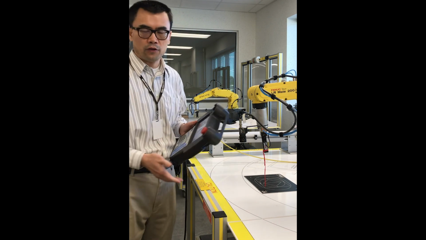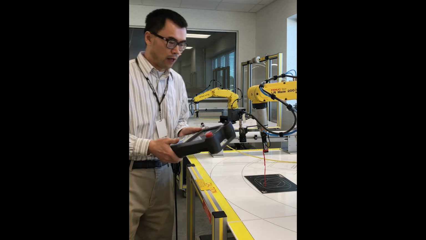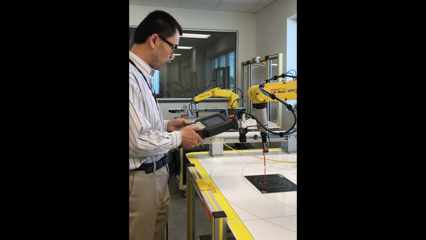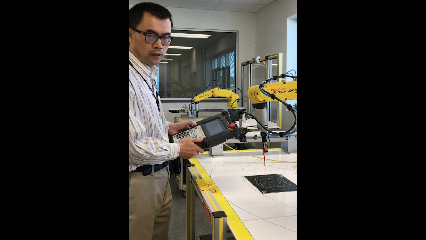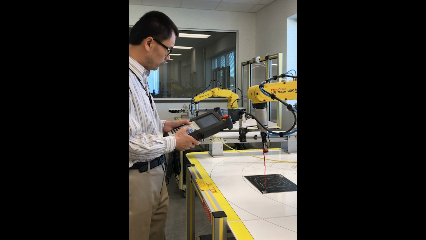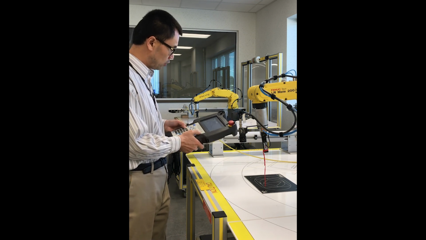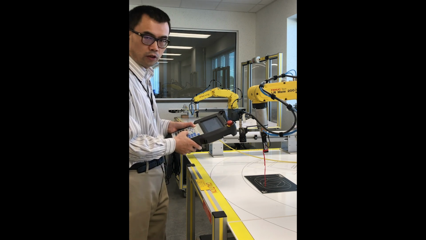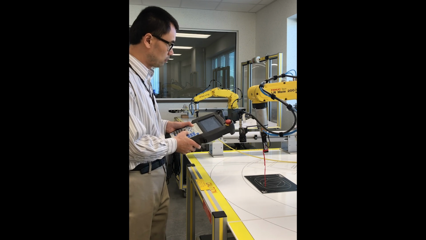Now we turn on the teaching pendant, find the program, then start jogging of the robot. Run this program. We hold on the Deadman switch and use the shift and forward to run this program.